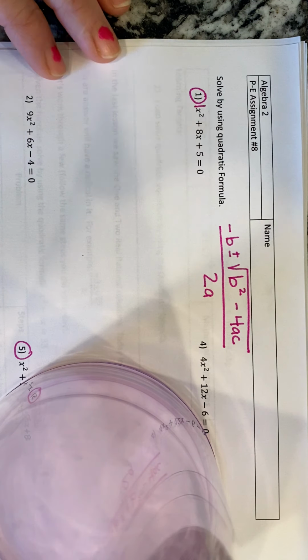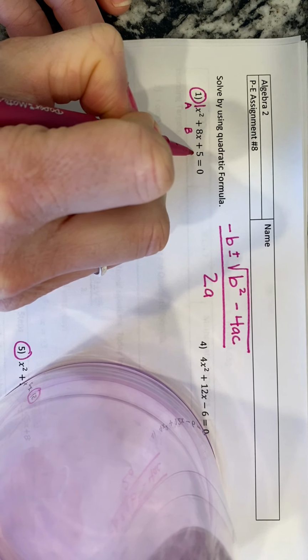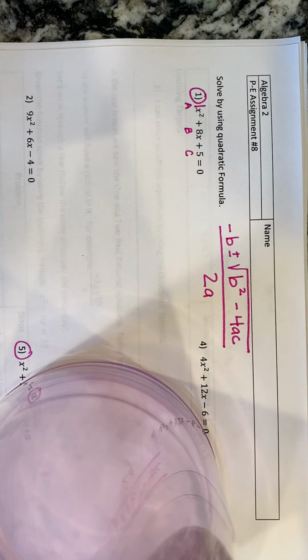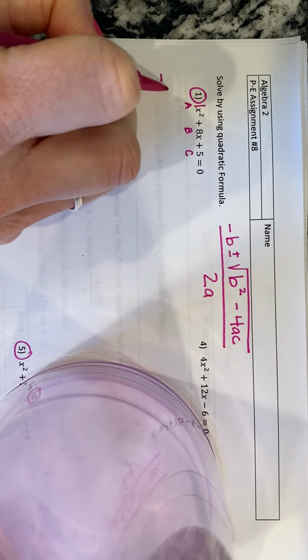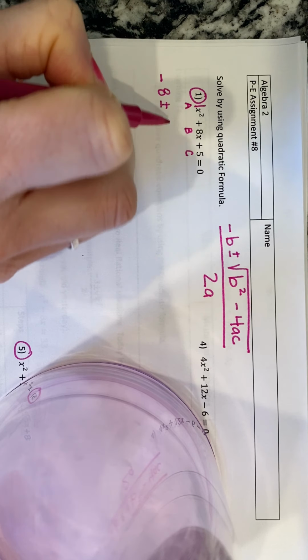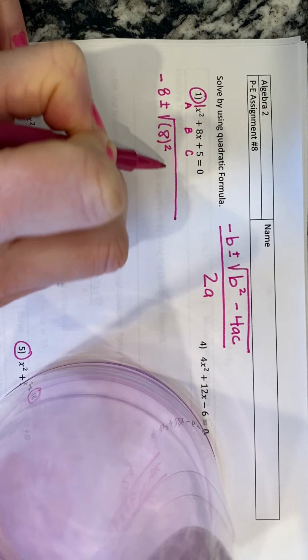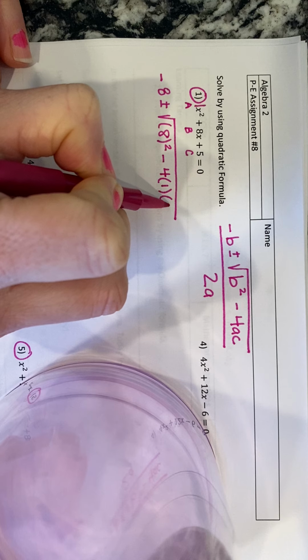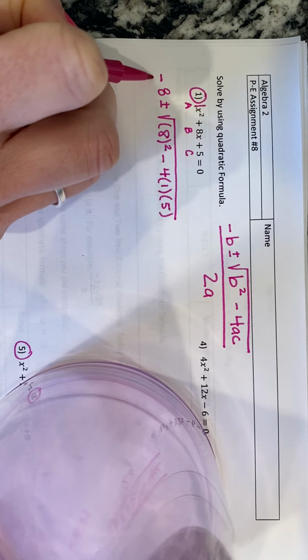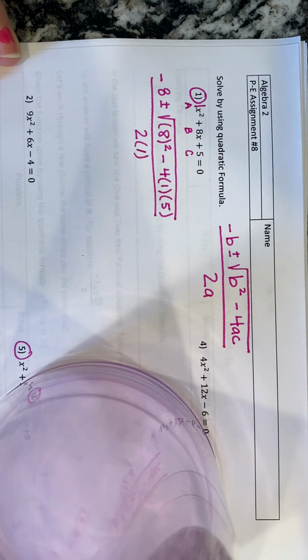Remember that if there's no number there, there's a 1. That 1 is your A, 8 is your B, C is 5. So then from there, you just plug in those numbers into that equation. So negative b, so negative 8, plus or minus the square root of 8 squared minus 4 times a times c. All of that divided by 2 times a. Okay, so a lot of this is just going to be cleanup work.